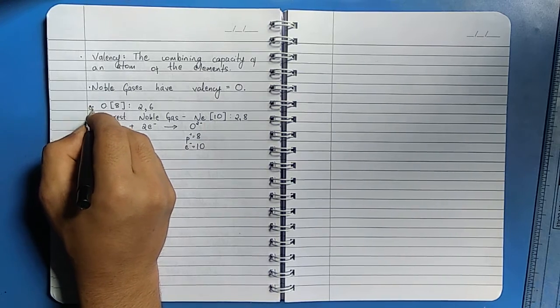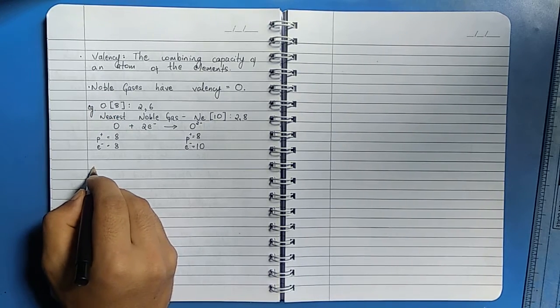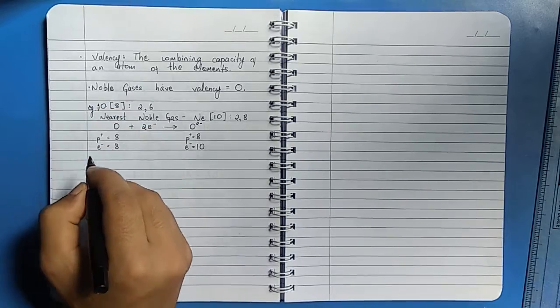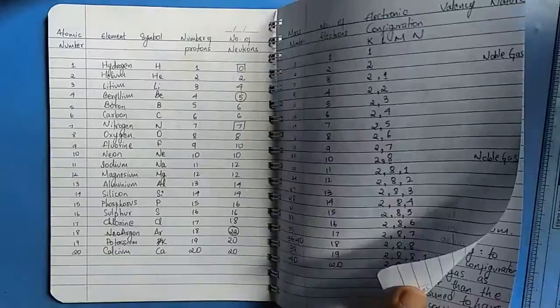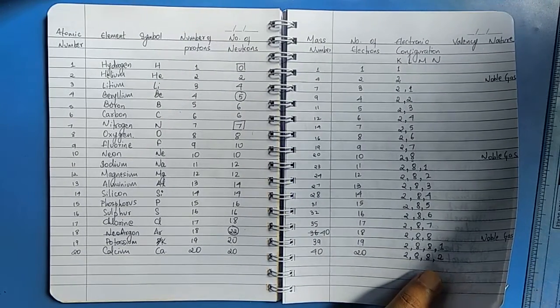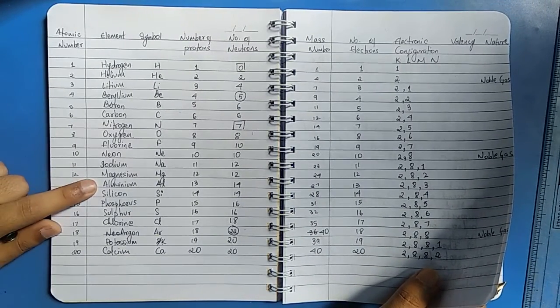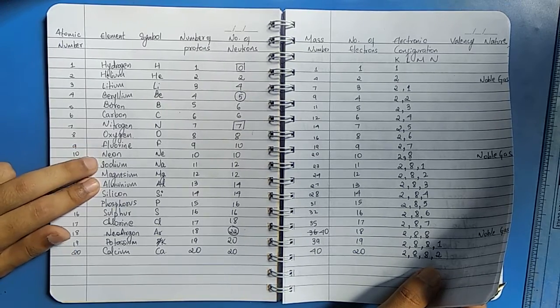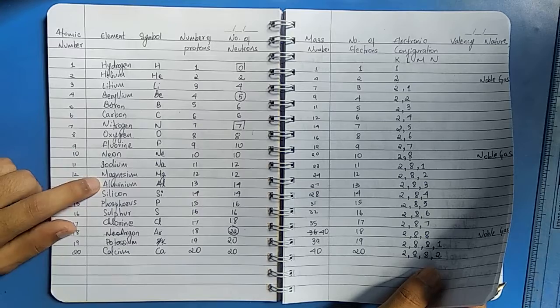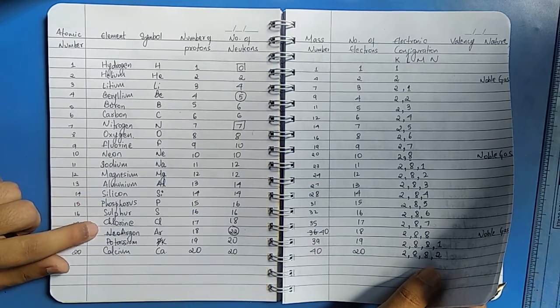Let's take another example. Say aluminium. Aluminium also has the nearest noble gas as neon. See 1, 2 and 3 over here. Over here 1, 2, 3, 4, 5.